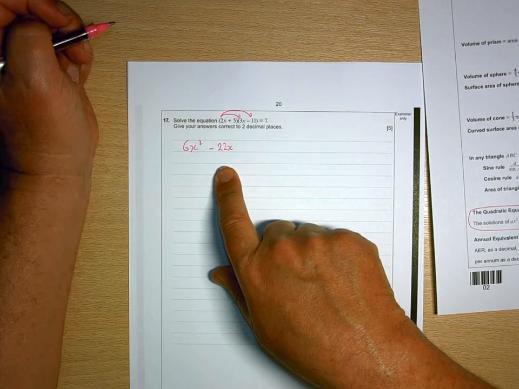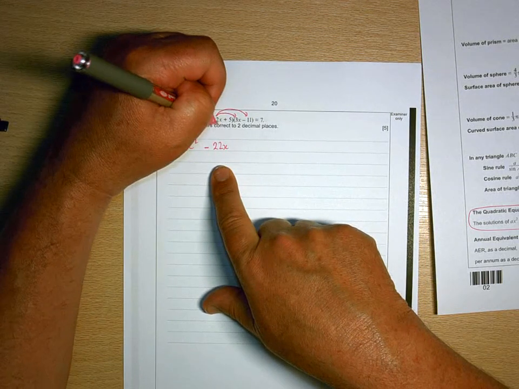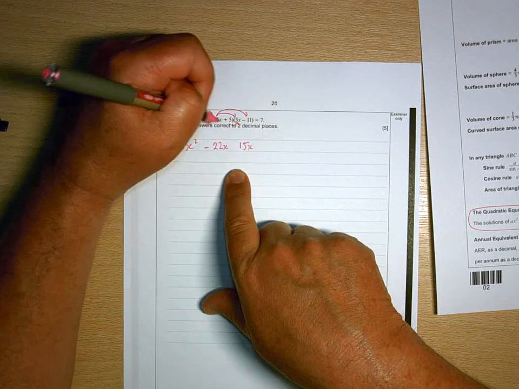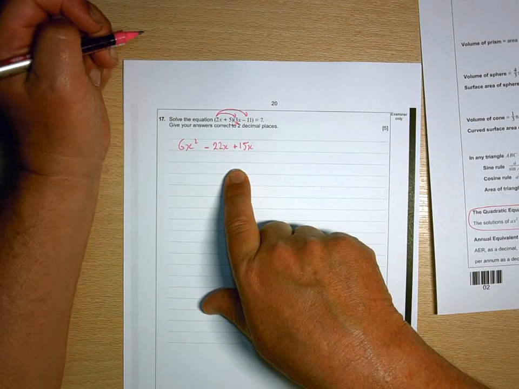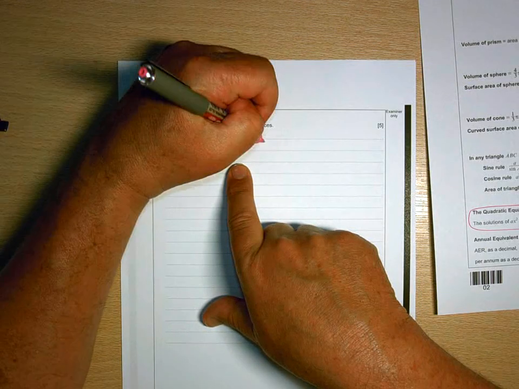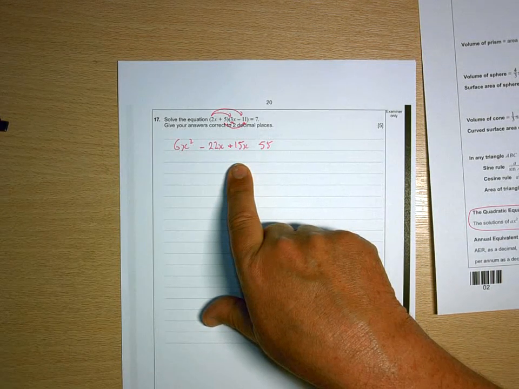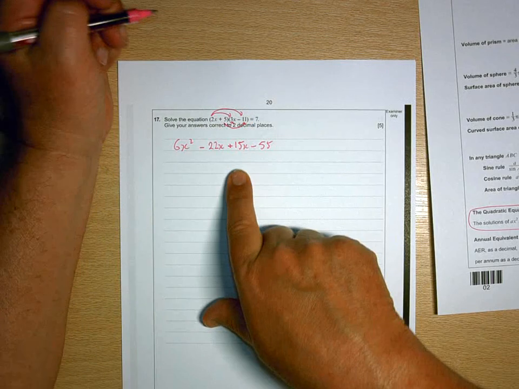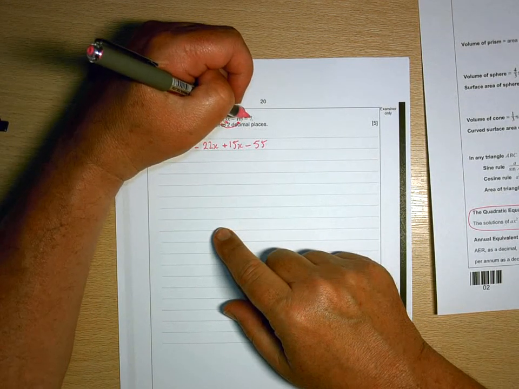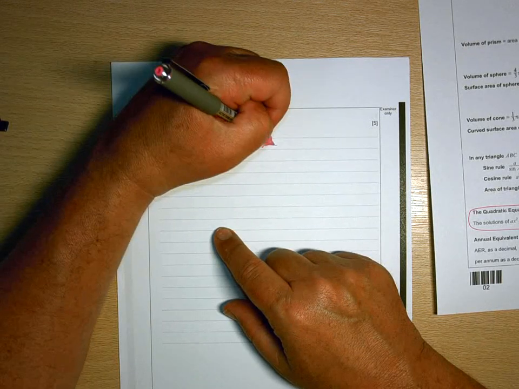Then I'm doing 5 times 3x is 15x, plus times a plus is a plus. And then 5 times 11 is 55, plus times a minus is a minus. Well, I know it has to equal 0, so I need to take 7 off that side, and I've got to take 7 then off that side as well to make that go across.